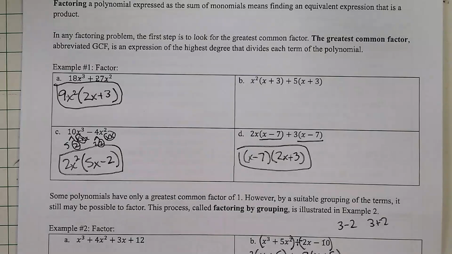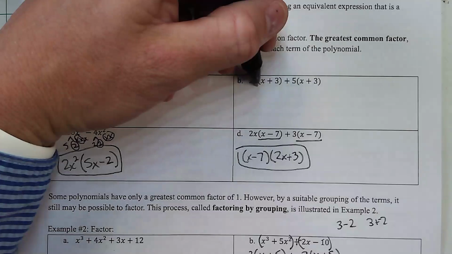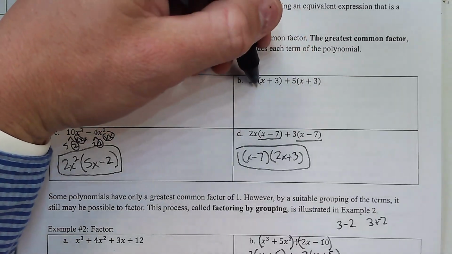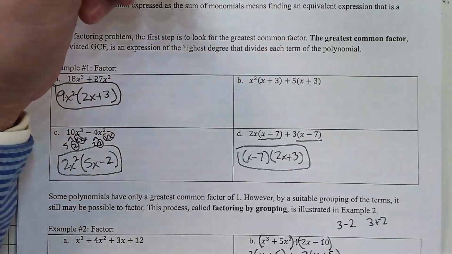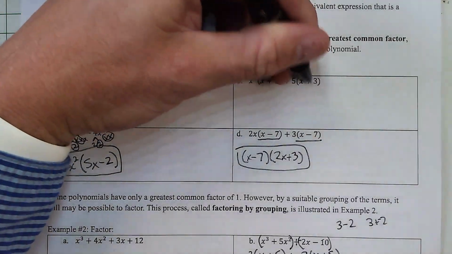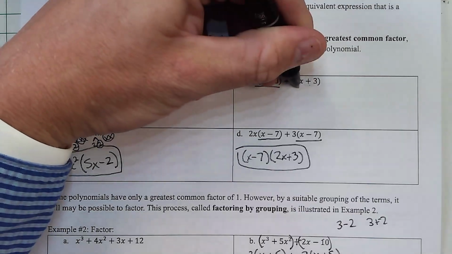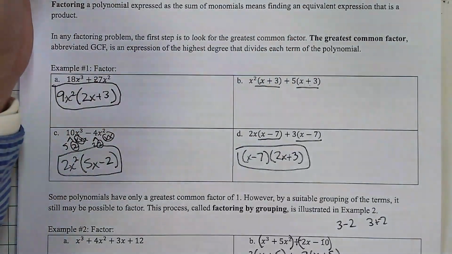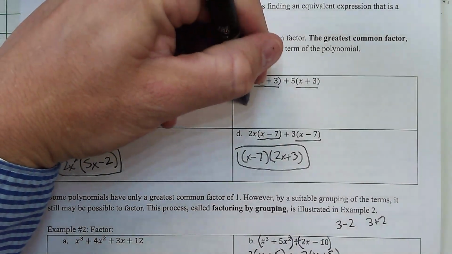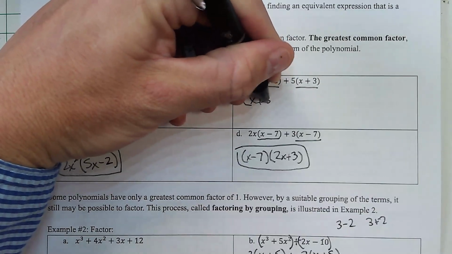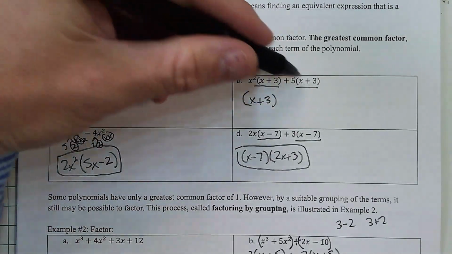Now, this next one's a little interesting. Is there a term that both of these expressions have in it? What's an expression that's a factor, that's a multiple of both of these expressions? What do both of these have in them? Good. You see how both of these terms are being multiplied by x plus 3? So what can I do with x plus 3? Factor it out. Good. So I could take out an x plus 3 because they have a common factor.